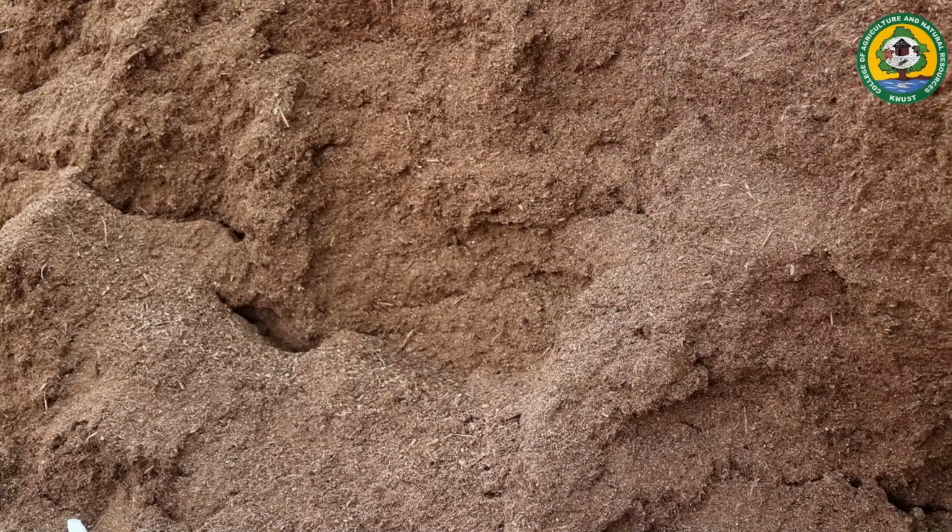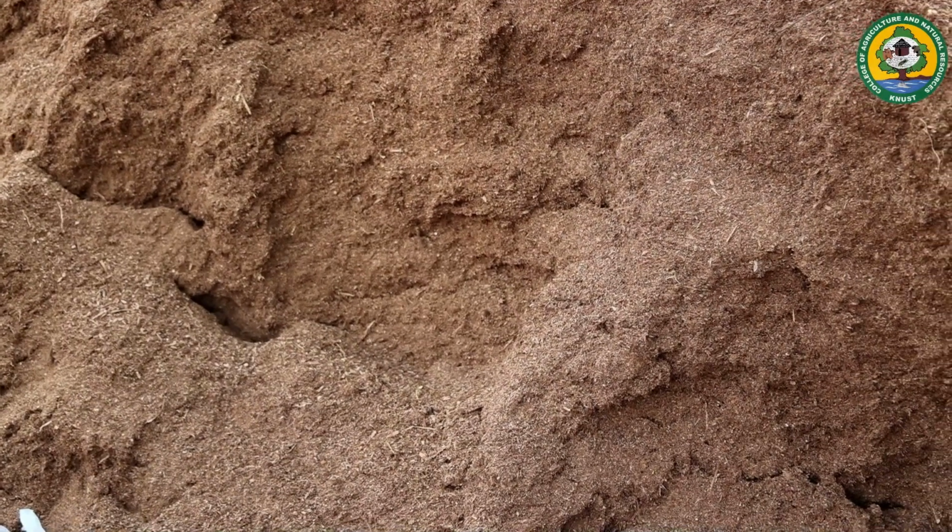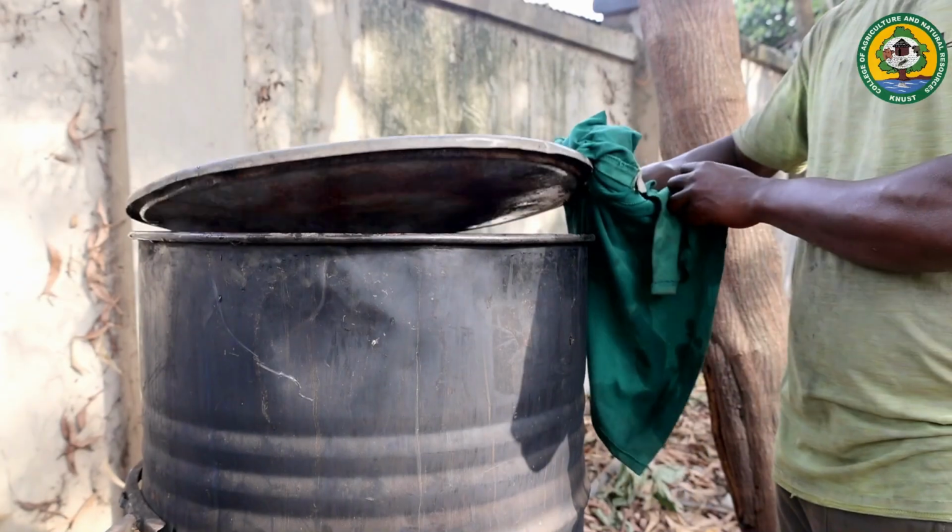I realized that in Ghana, we produce a lot of timber, but this timber waste, which is sawdust, is being burnt by the timber companies. Then I also knew there's potential for us to research the use of sawdust for mushroom production. So I decided to write my proposal around that topic.